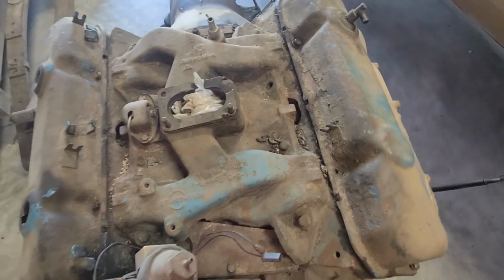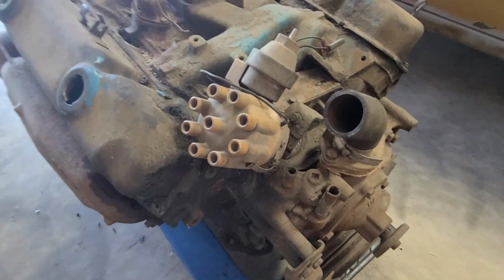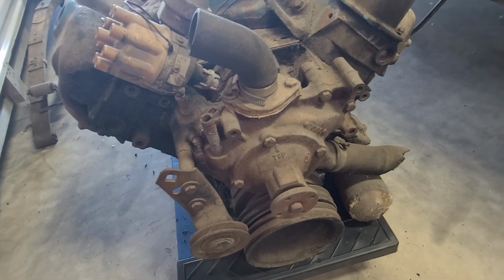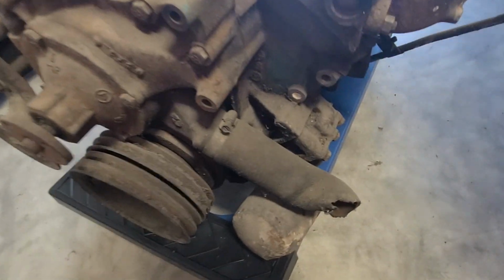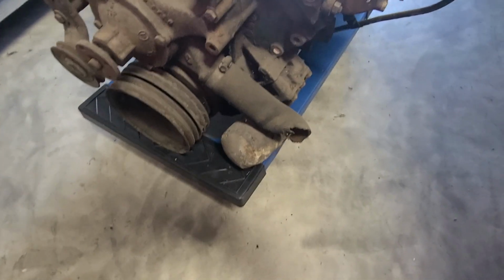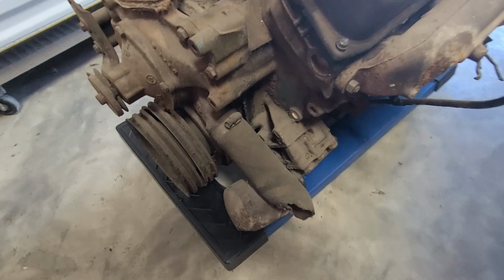Also, it does share some similarities. Let's look here at the water pump, and if you notice, the oil pump is external from the engine.